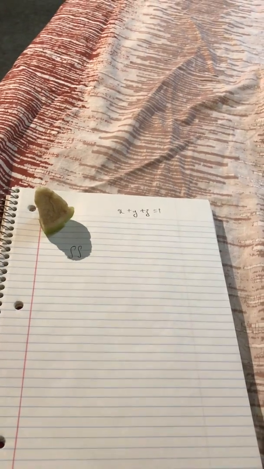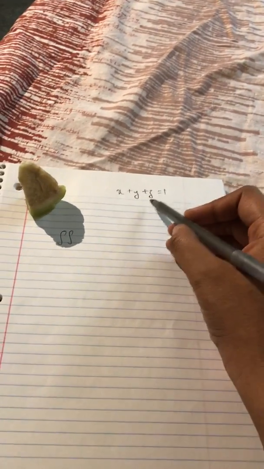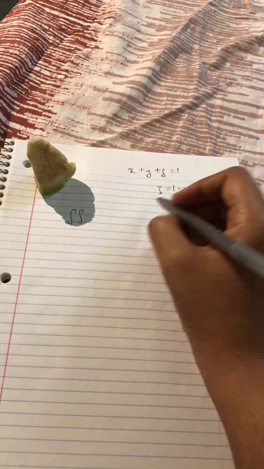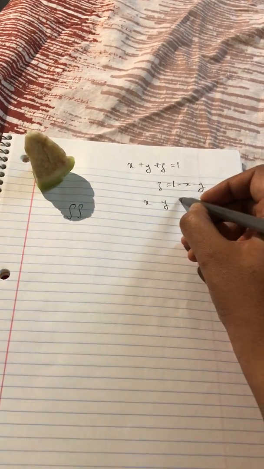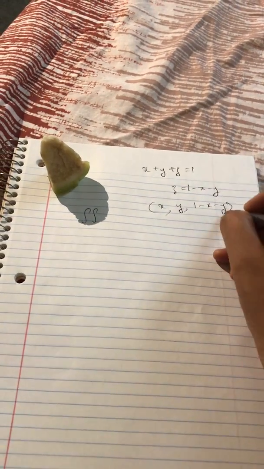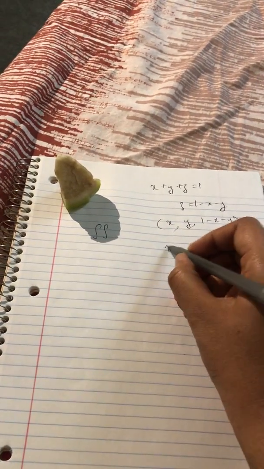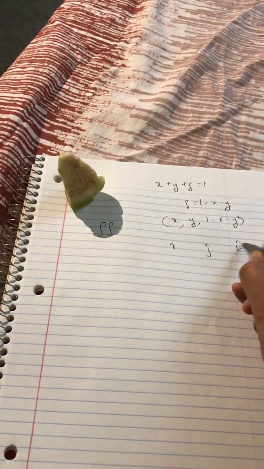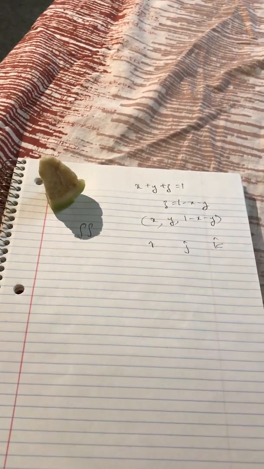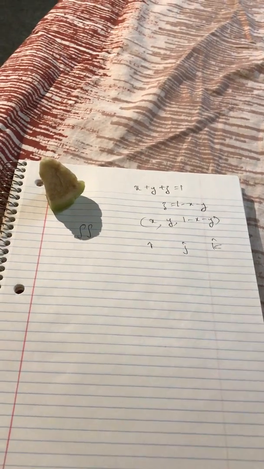So we can write z in terms of x and y. Using this equation, z is 1 minus x minus y. So x is x, y is y, z is 1 minus x minus y. This completes the parameterization. Now let us do the cross product to find the area element. Because this only has x and y, first differentiate with respect to x, then differentiate with respect to y.